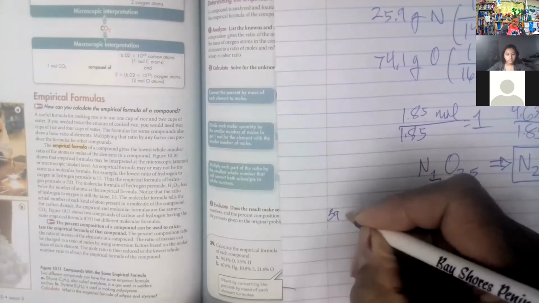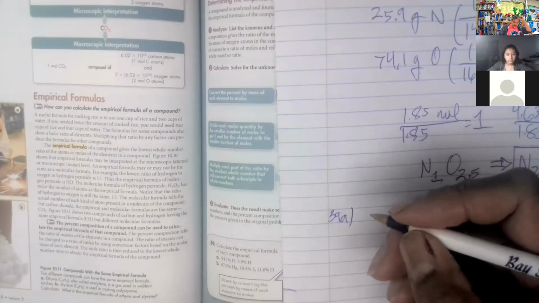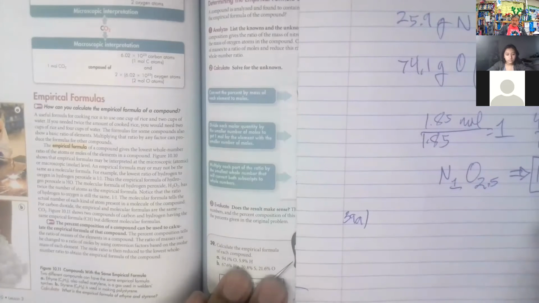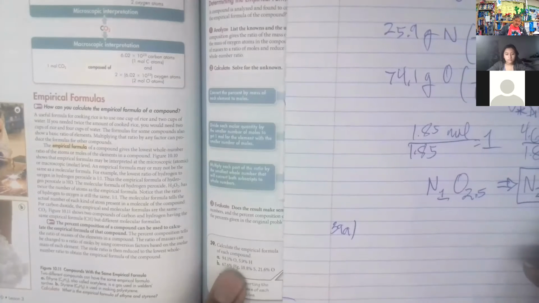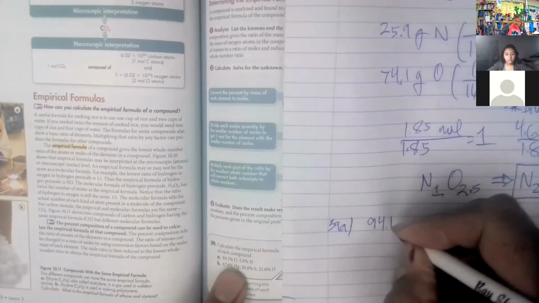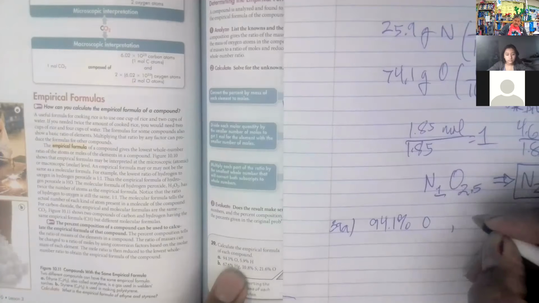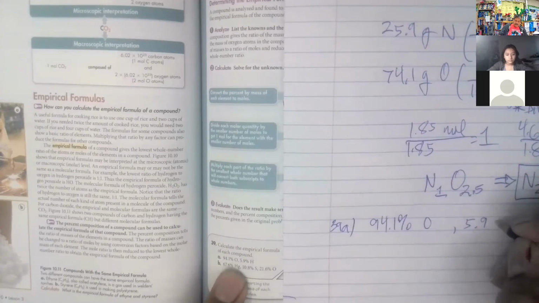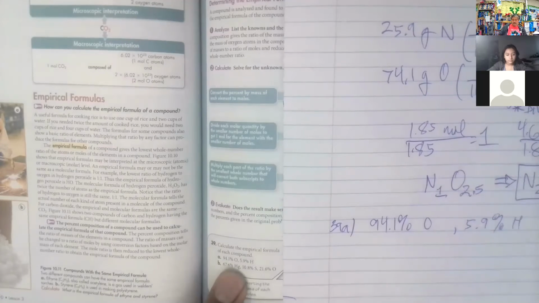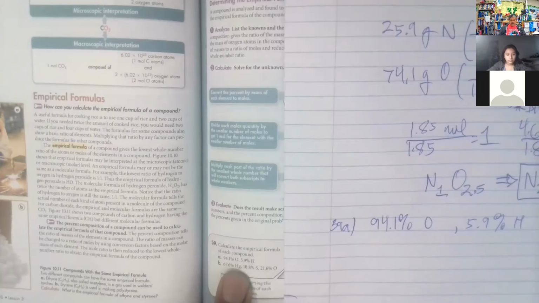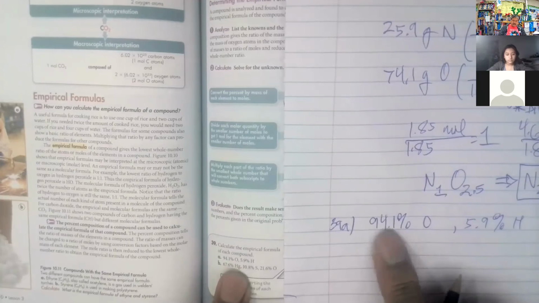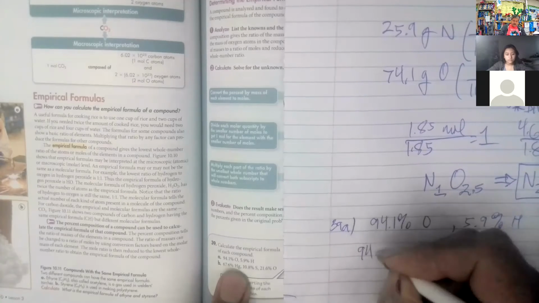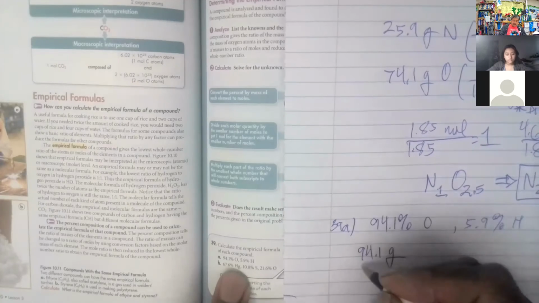All right, so 39A says calculate, same problem, calculate the empirical formula. And you've got 94.1% oxygen, you've got 5.9% hydrogen. All right, so if we do oxygen, what we're going to do is assume 100. So this becomes 94.1 grams.